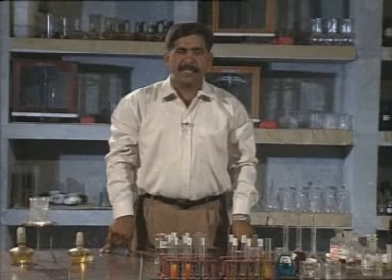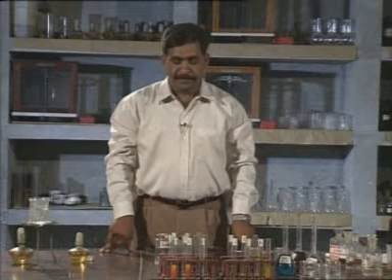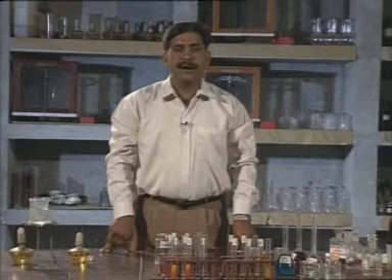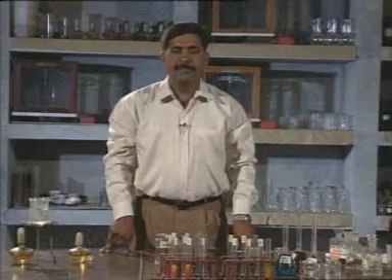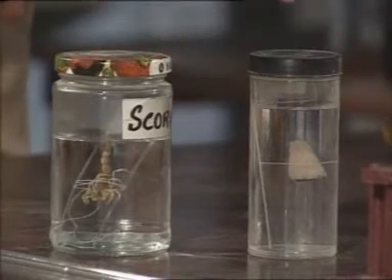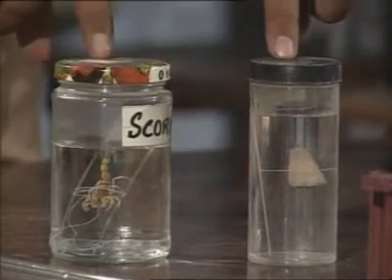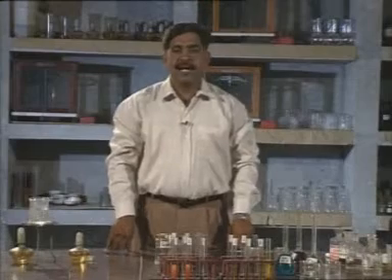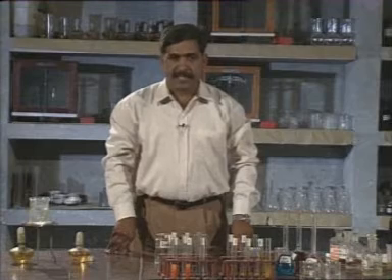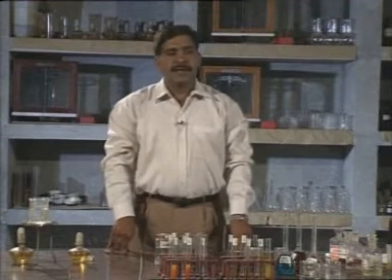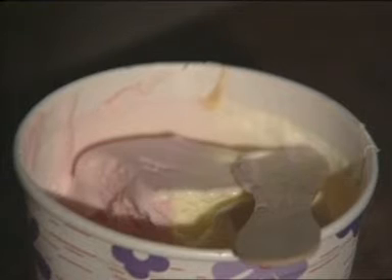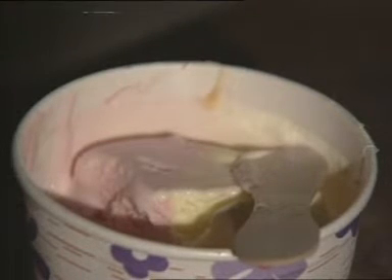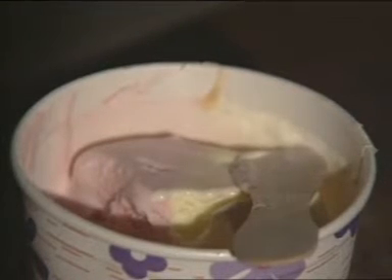Formaldehyde is the first member of the aldehyde group. An aqueous solution of formaldehyde is called formalin, which is used for the preservation of animals. You see, the animals are preserved in an aqueous solution of formaldehyde. In addition to this, it is also used as an insecticide and germicide. Vanillin, which is used as a flavoring agent in vanilla ice cream, is also an aldehyde.